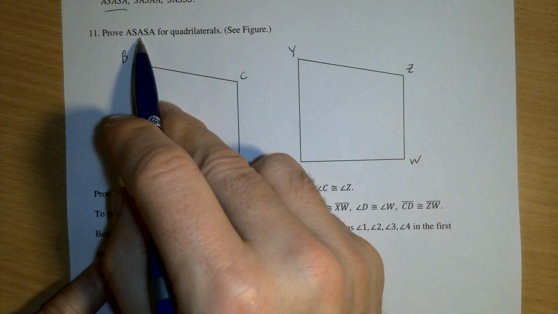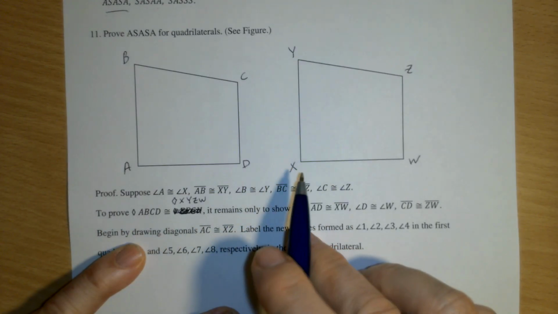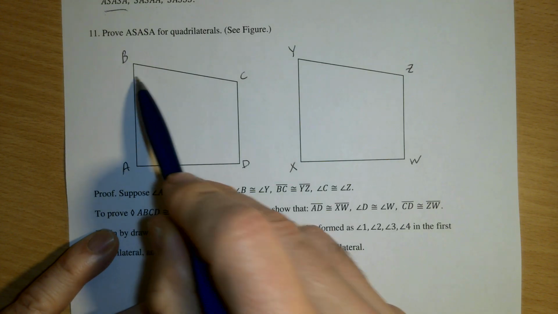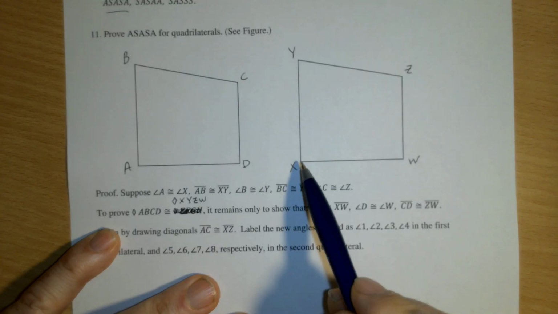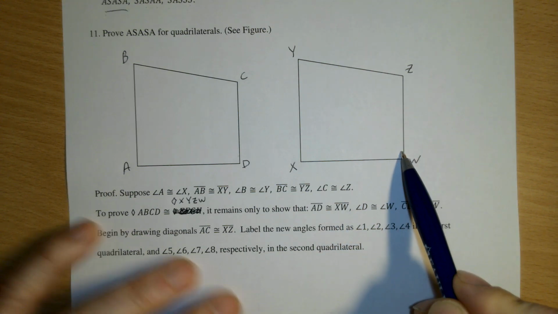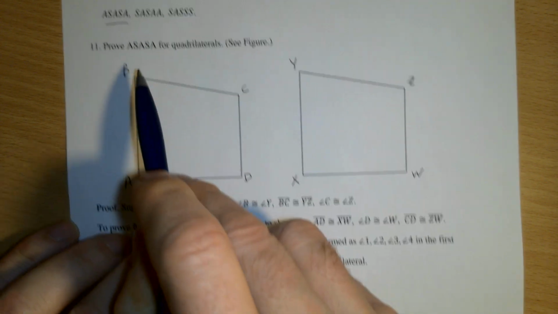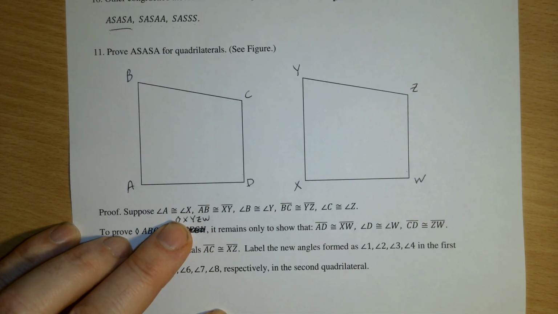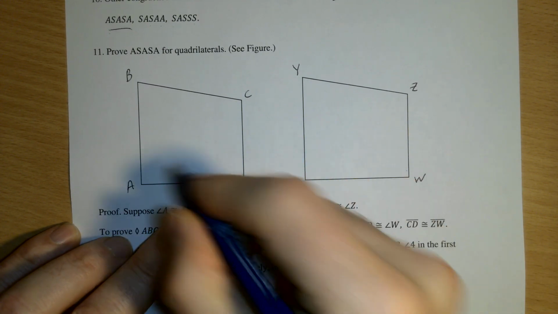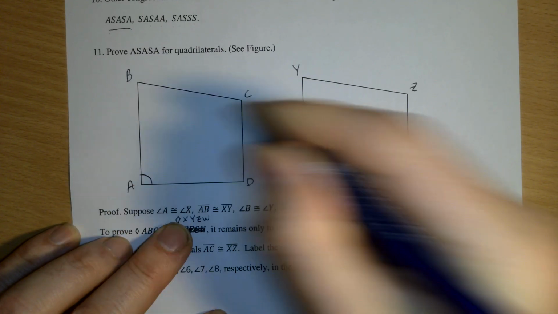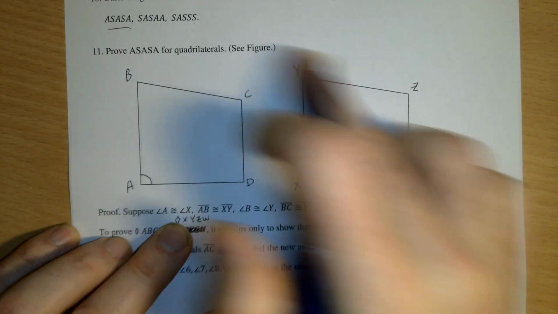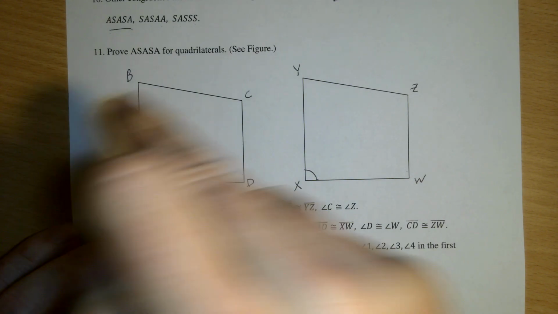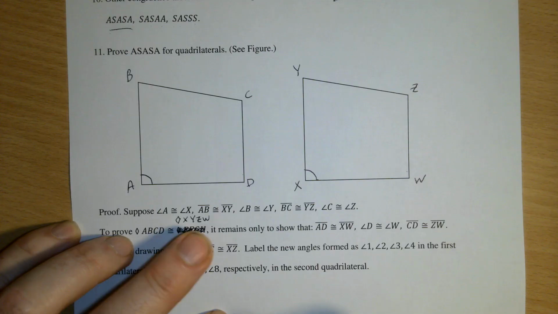Okay, so prove ASASA for quadrilaterals. Here's the figure. I've got a quadrilateral ABCD and a quadrilateral XYZW. What we'll do is suppose we have angle, side, angle, side, angle pairs that are congruent. So angle A is given to be congruent to angle X. Could have started anywhere, but I'm just starting with the first one, A and X. And we're going to go around clockwise.